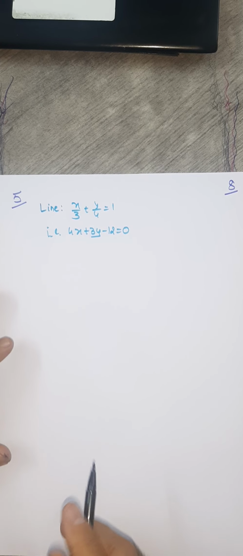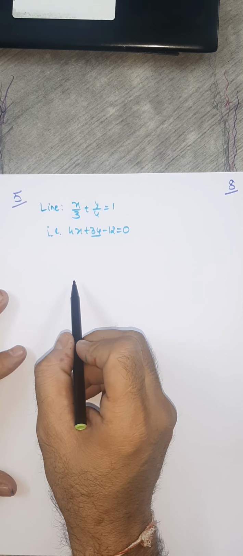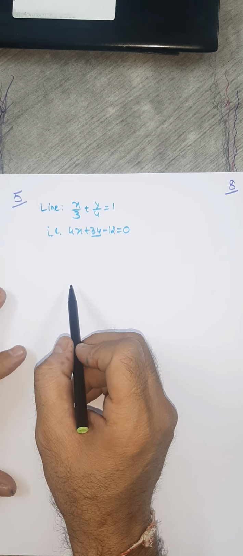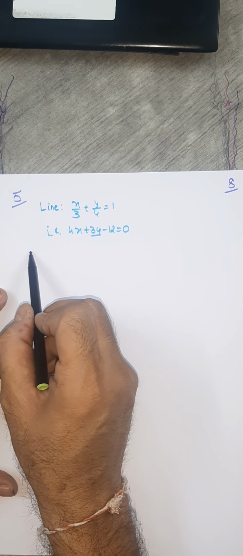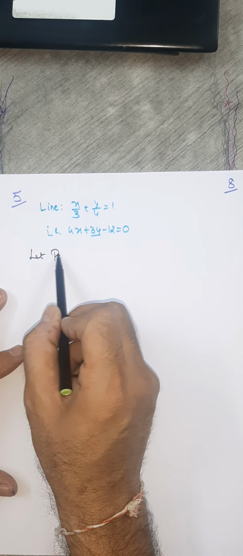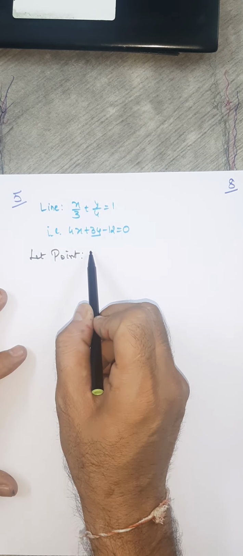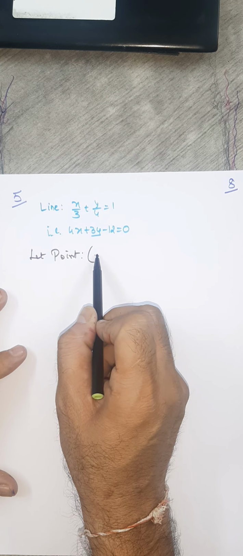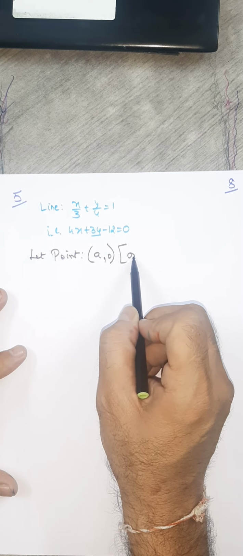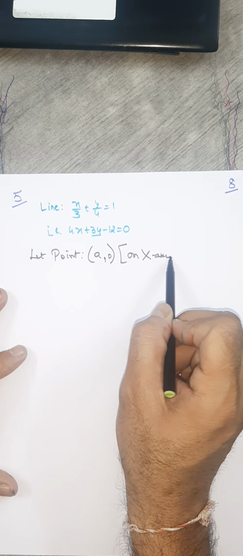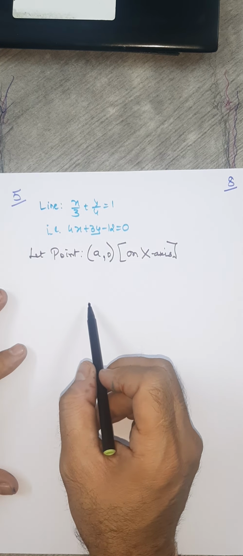In the next question, you are given a line and its distance from the x-axis is 4 units, and the question is to find the points on the x-axis. Let the point be this. You can write a point on the x-axis as a comma 0. On the x-axis, the y coordinate is always 0.